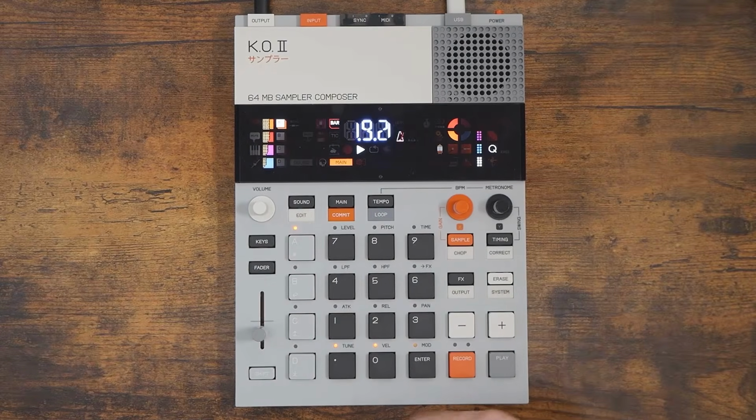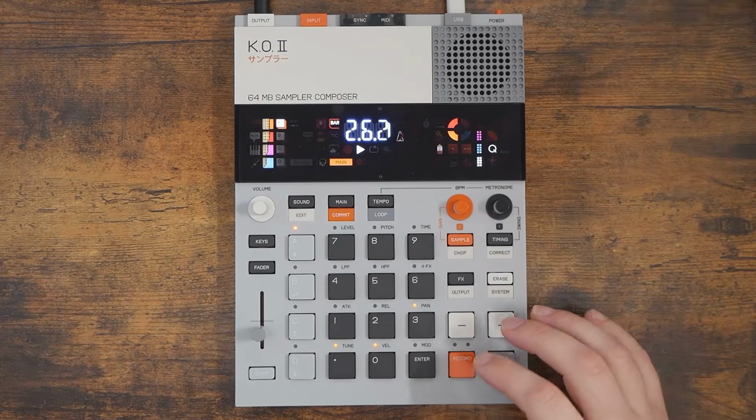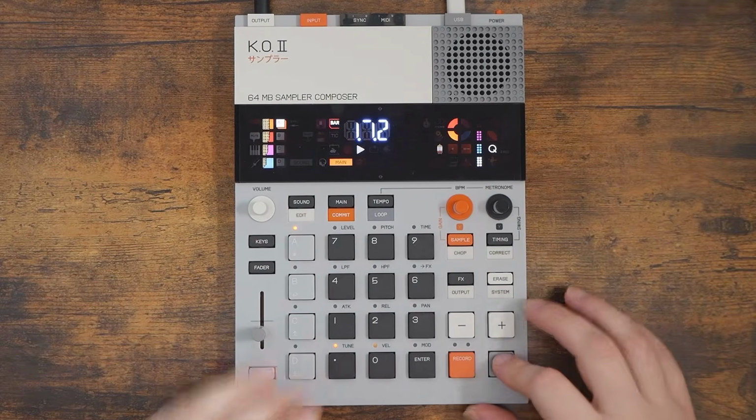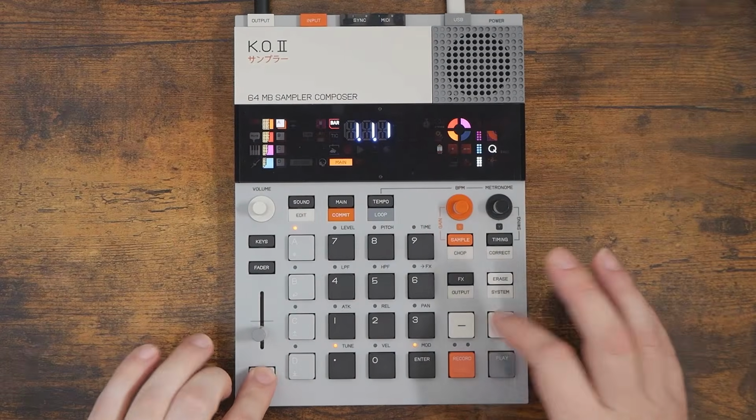One, two, three, four, five, six, seven. Two, two, three, four, five, six, seven. One, two, three, four, five, six, seven. You get the point. We're just jumping around our measures.